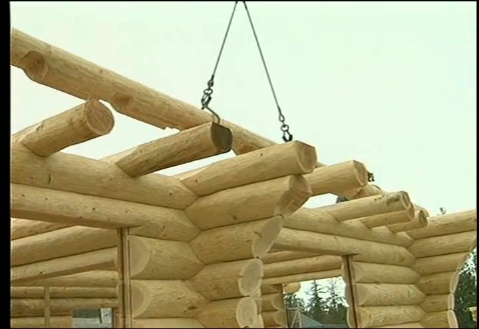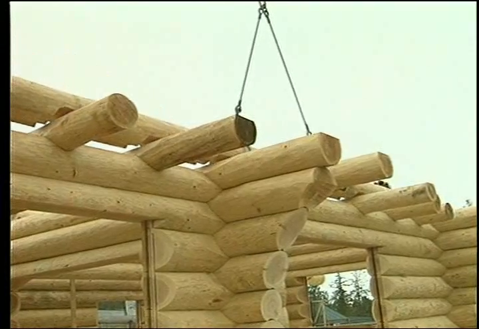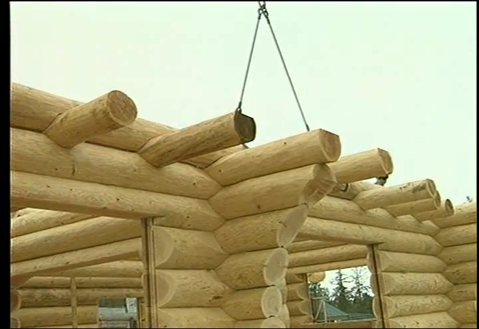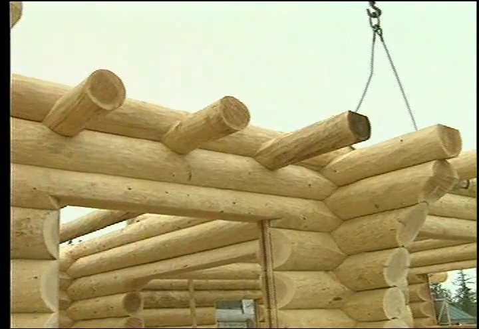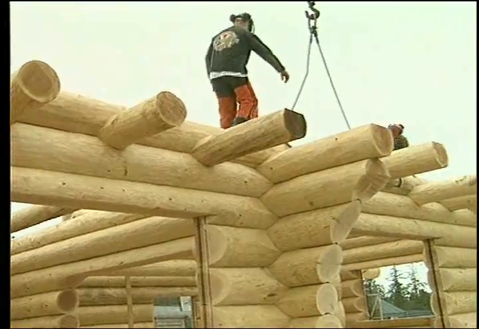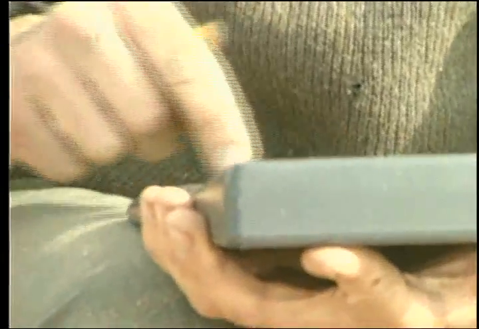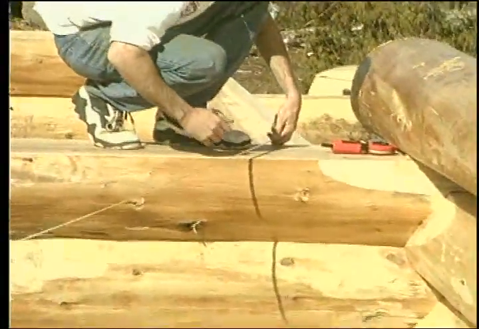If there is any suspicion that the cap log might have to be adjusted, it may be better to replace the cap log and complete the layout after the fit of the notches has been confirmed. Also, you will lay out the flat for the top of the cap log, and if you take the time to check the location of the center lines and square of the building, you can also cut the mortises for the roof structure while this log is on the ground.